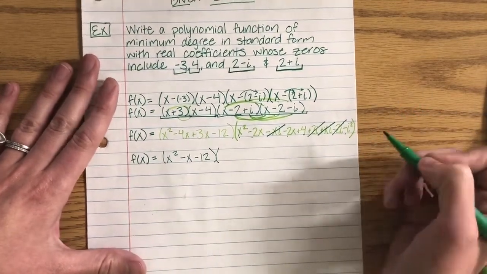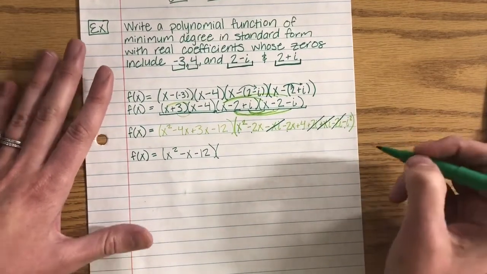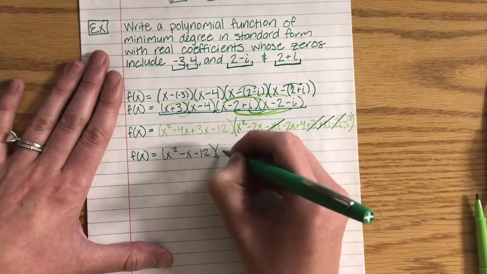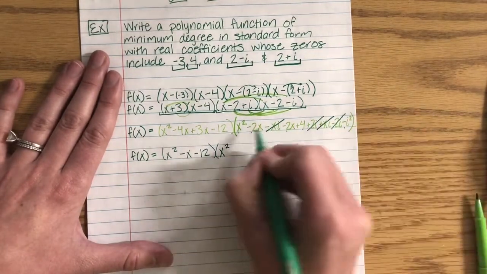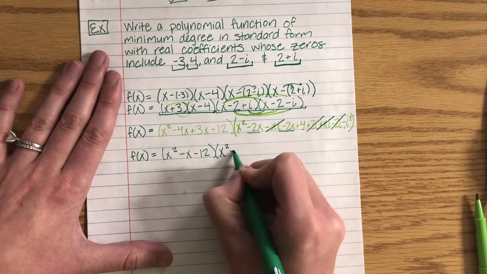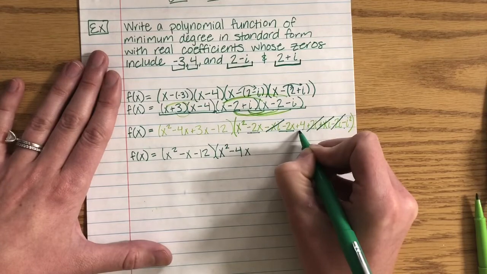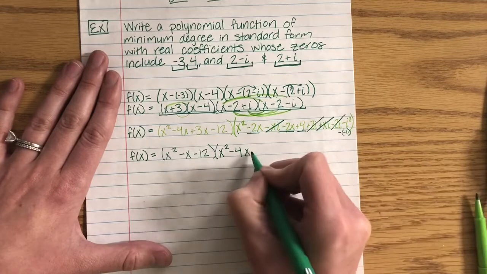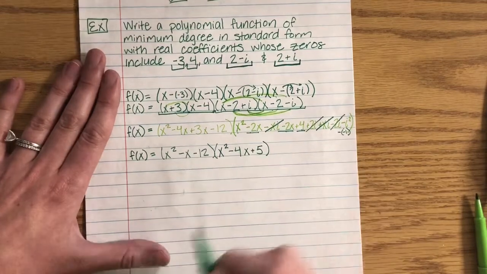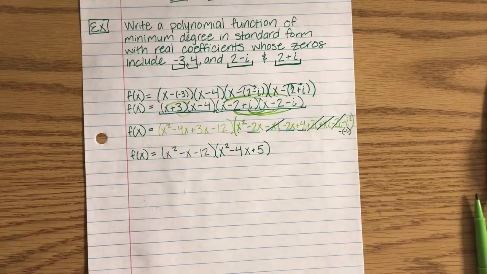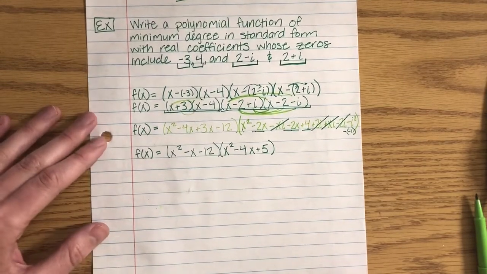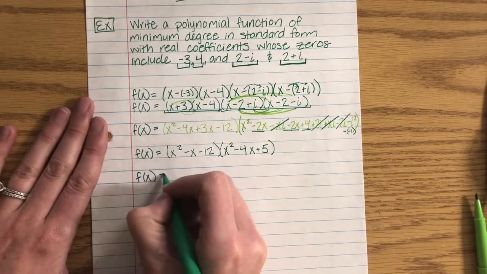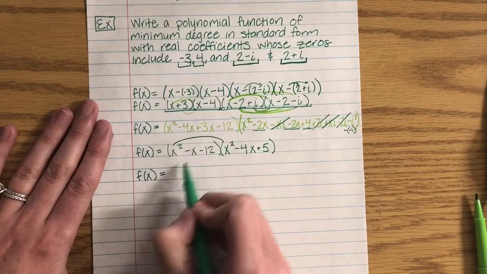So i squared, we remember from dealing with complex numbers, is actually equal to -1. So this is going to be x squared, and then these combine to be minus 4x, and then this is going to be 4, and then minus -1, so plus 1, so plus 5. All right. And so then we just have to distribute one more time, and we'll have our 4th degree polynomial in standard form. So at this point, we multiply these two.